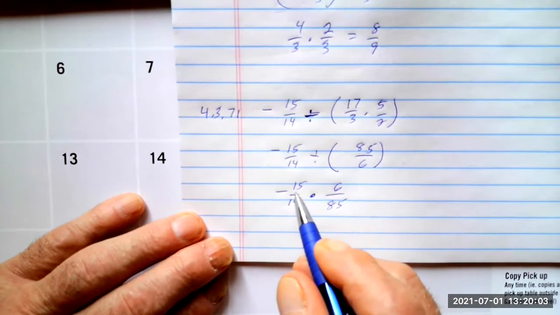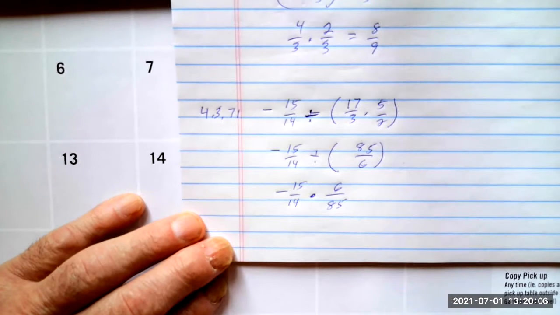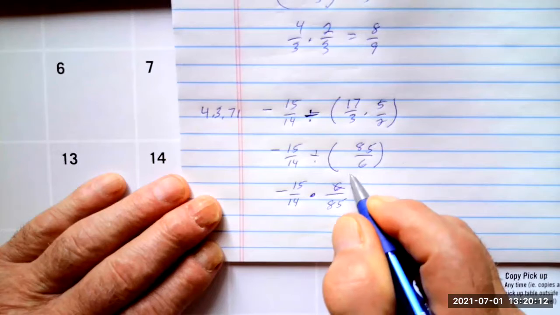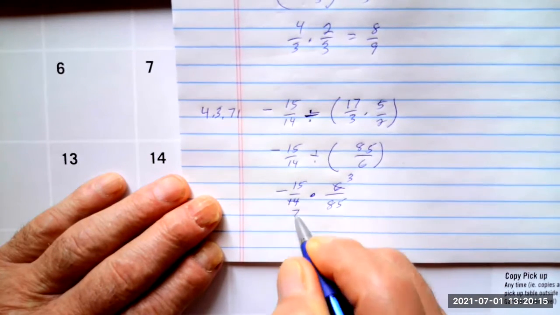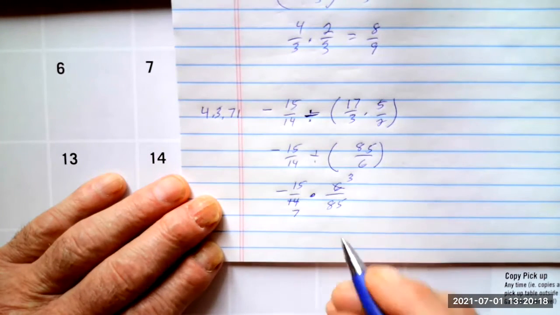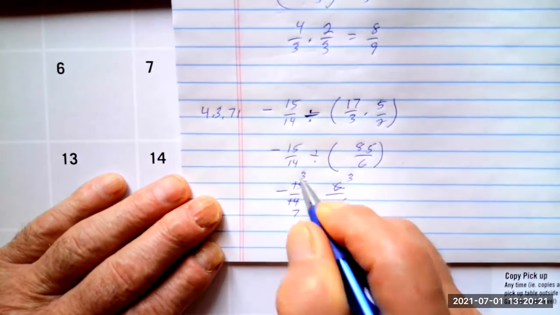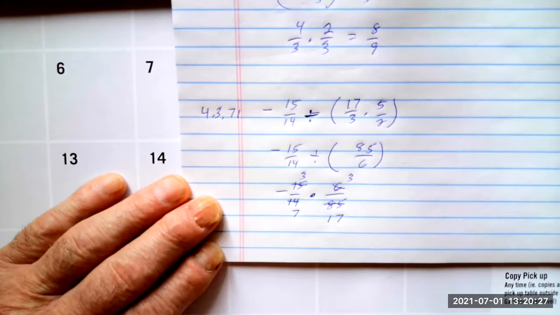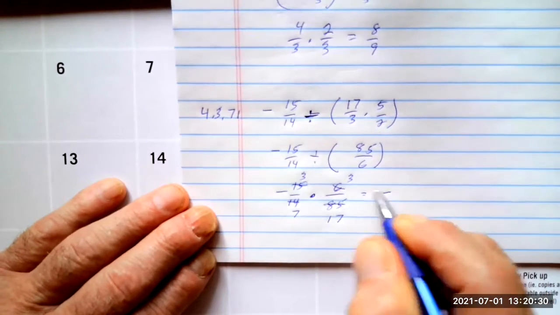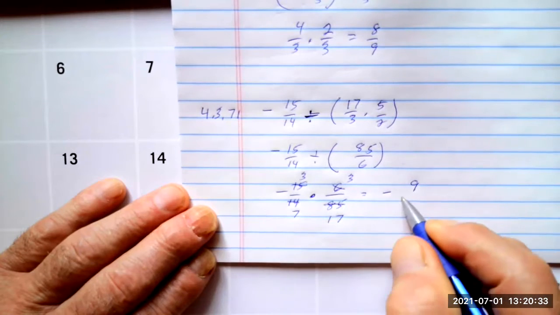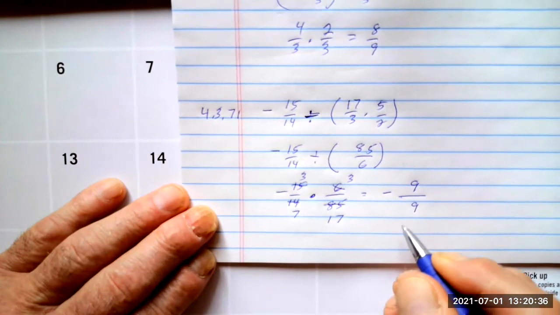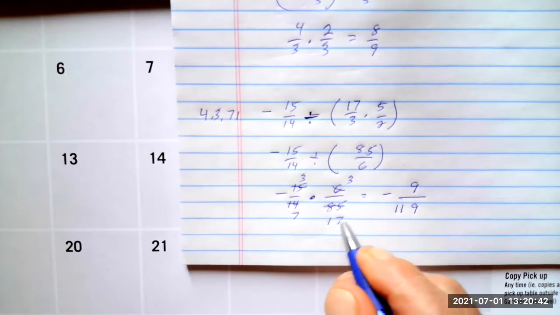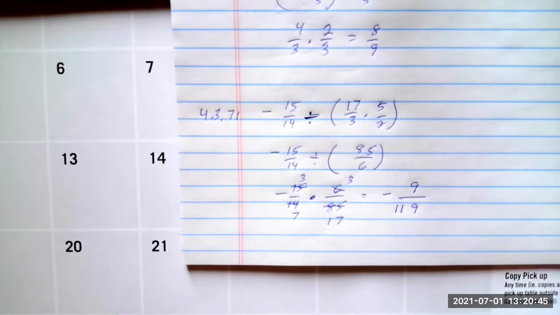Instead of multiplying across and getting 15 times 6 and 14 times 85, which are large numbers, I want to see if I can reduce first. I see that 2 goes in 6 3 times, and 2 goes in 14 7 times. I think there's reduction this way. 5 into 15 is 3, 5 into 85 is 17. I reduced as much as possible. Now I'm going to multiply, so 3 times 3 is 9, and 7 times 17: 7 sevens is 49, 7 ones is 7, and 4 is 11. It's much easier to reduce before you do the multiplication rather than the other way around.